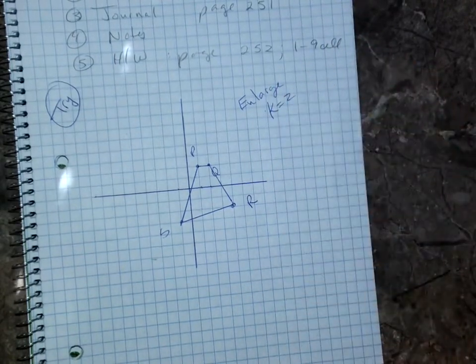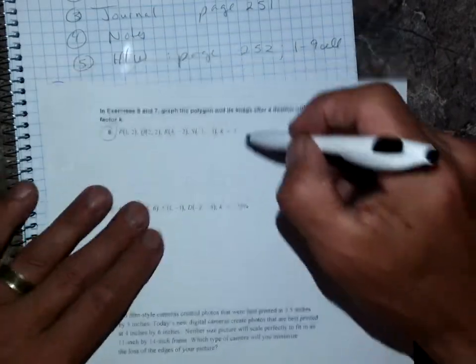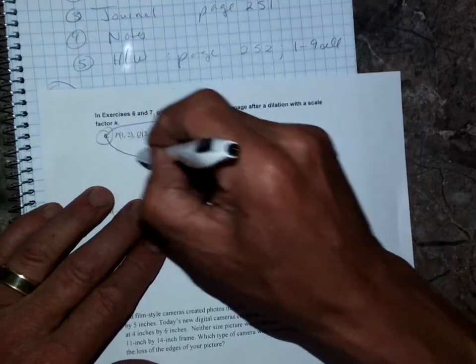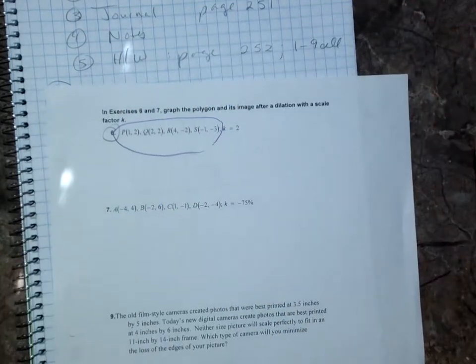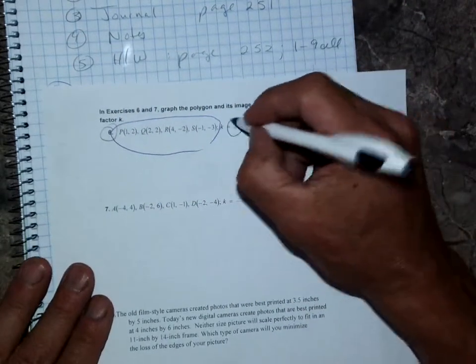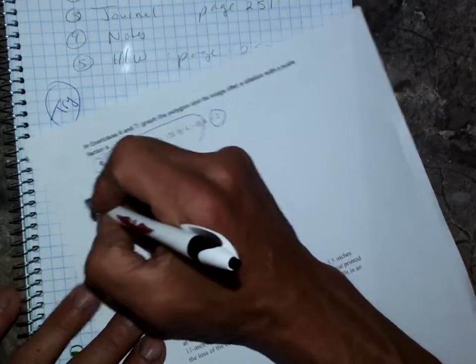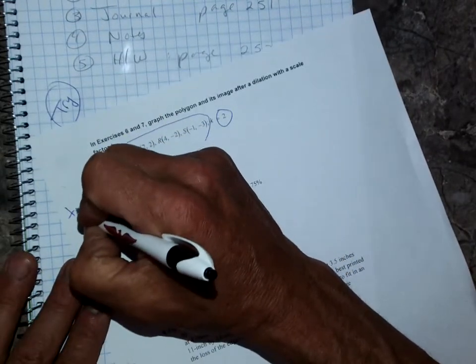Now, here's the easy part. We are going to simply take all of these points and double them. We don't need a ruler. We're going to multiply all these points by 2.